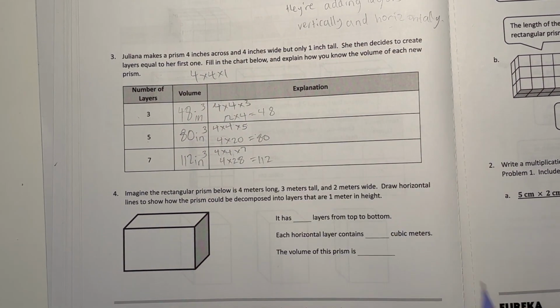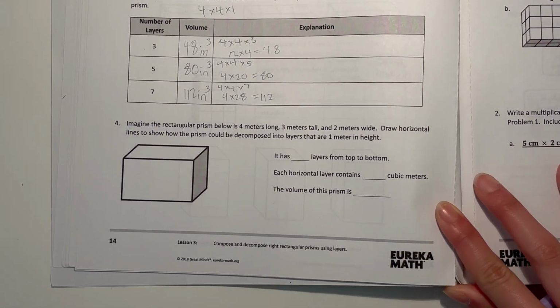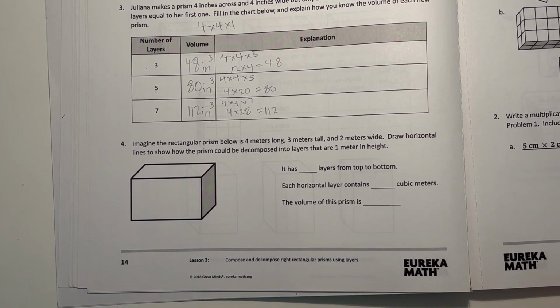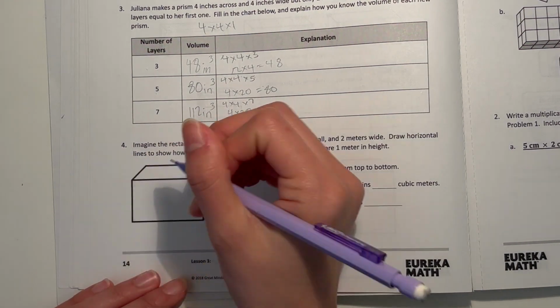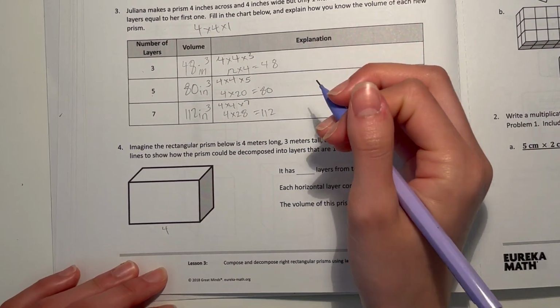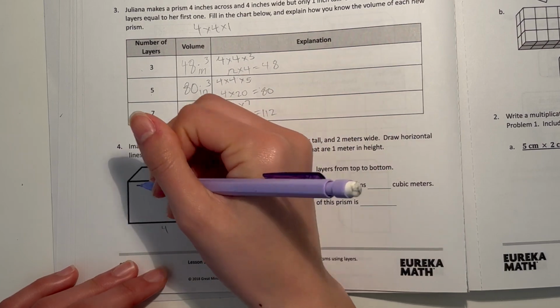Now number 4, imagine the rectangular prism below is 4 meters long, 3 meters tall, and 2 meters wide. Draw horizontal lines to show how the prism can be decomposed into layers that are 1 meter in height. Alright, so the length is 4, the height is 3, and the width is 2.